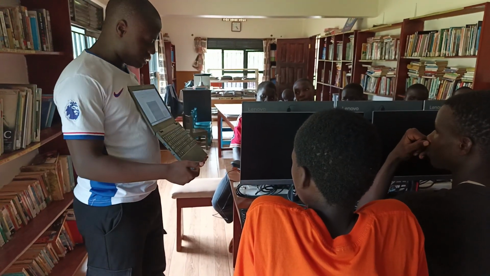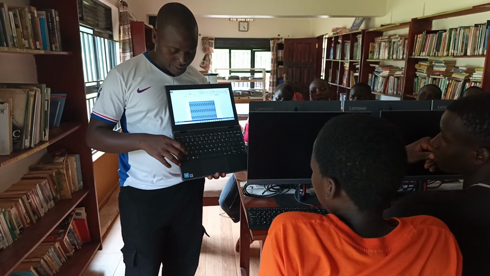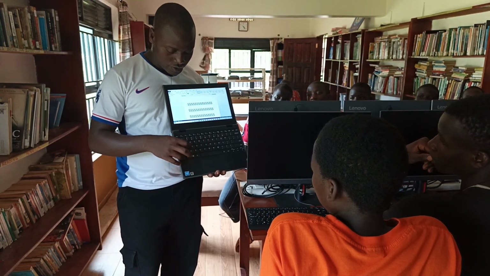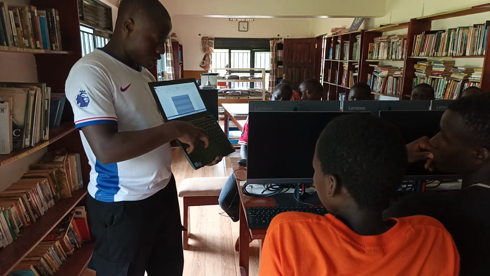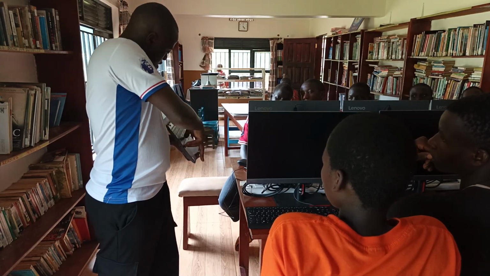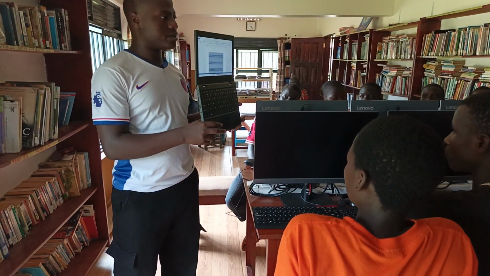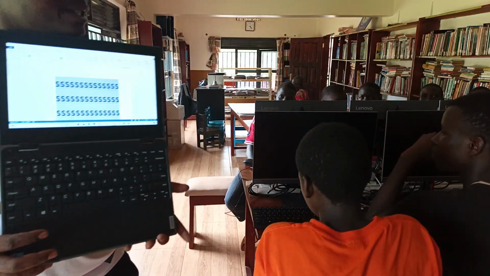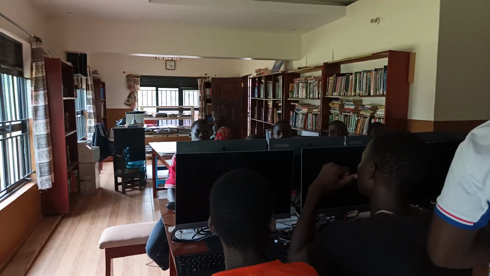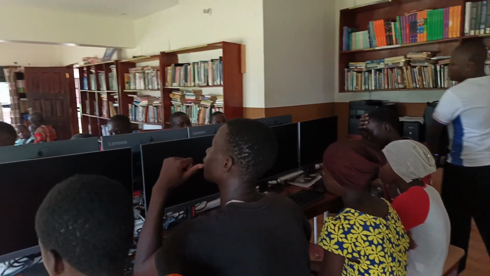Then if I press Control A, I highlight. Control B is bolding. It has changed. Control plus A is highlighting. Control B is bolding.